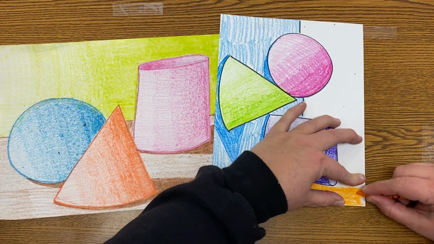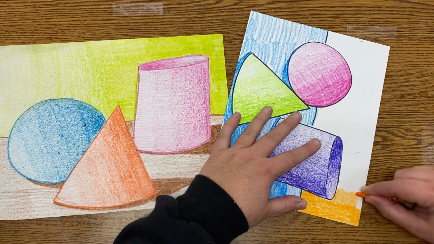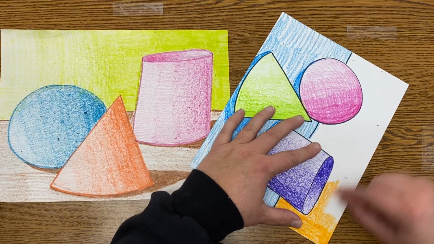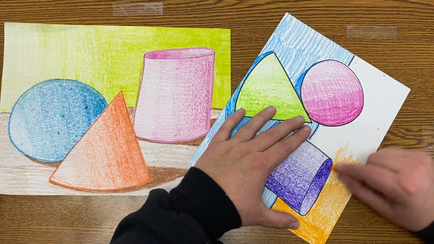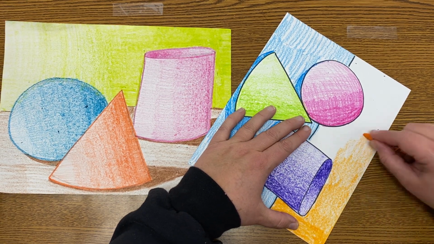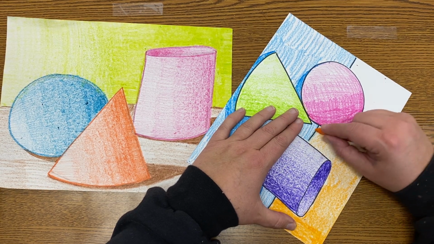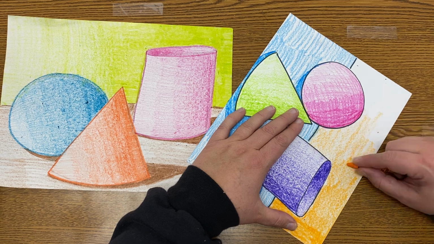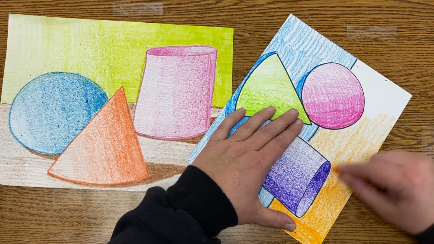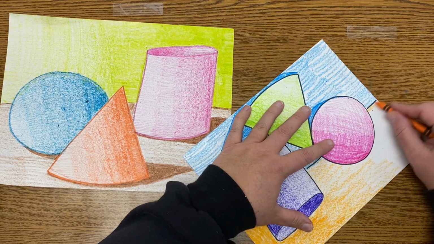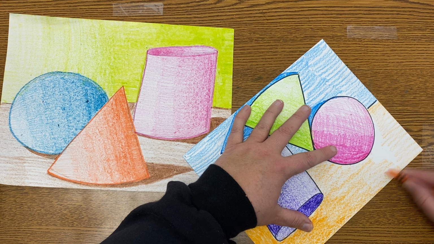And then we're going to ease our way into some softer colors. And down here, we're gonna have really, really soft.